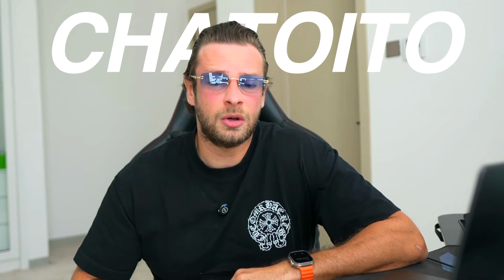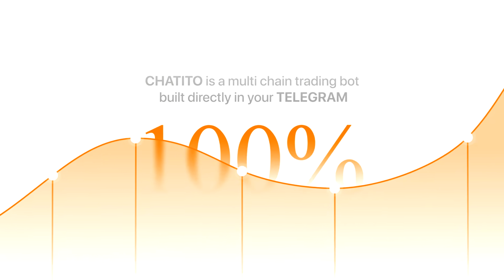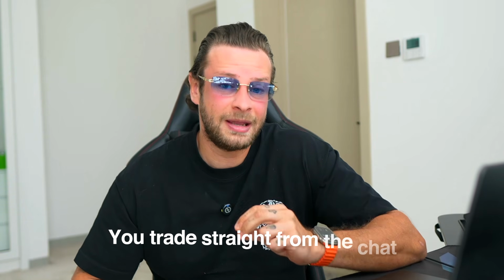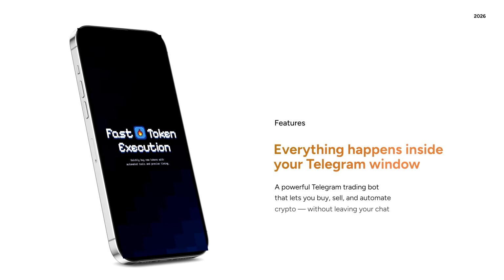Now, this is where Chhatito comes in. Chhatito is a multi-chain trading bot built directly in your Telegram. So there's no dashboards, no switching apps, and no delays. You trade straight from the chat, and it's all literally inside your Telegram window.